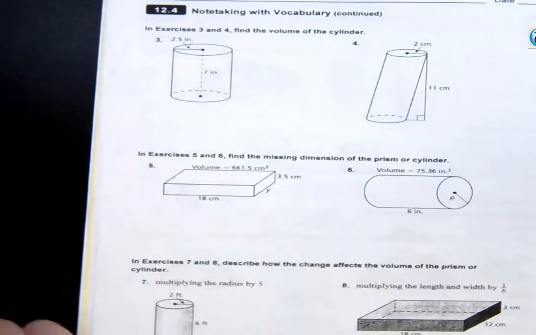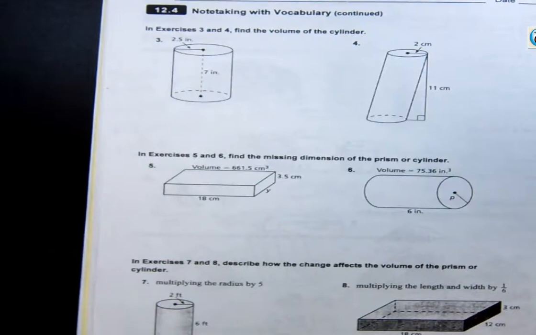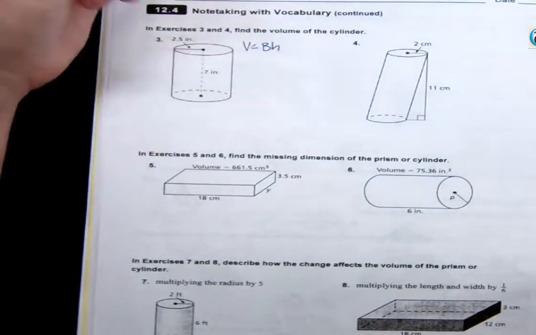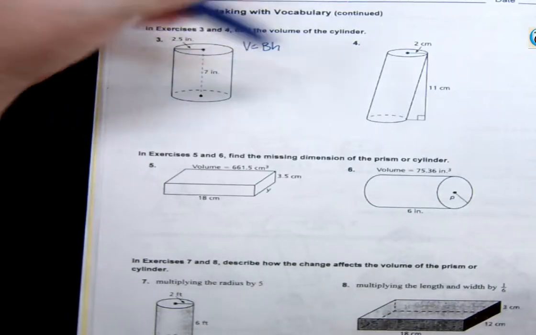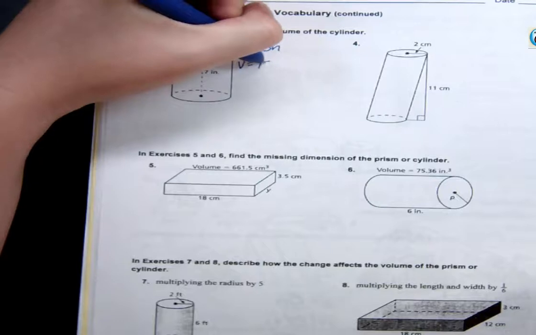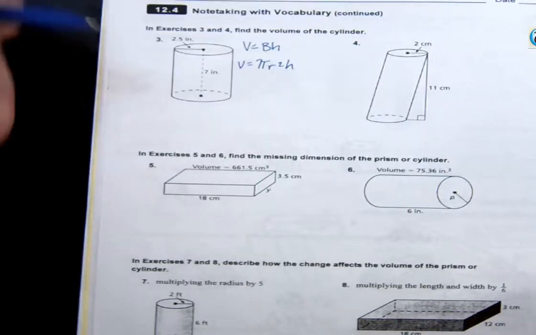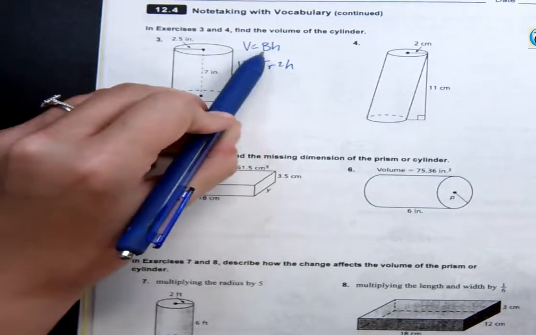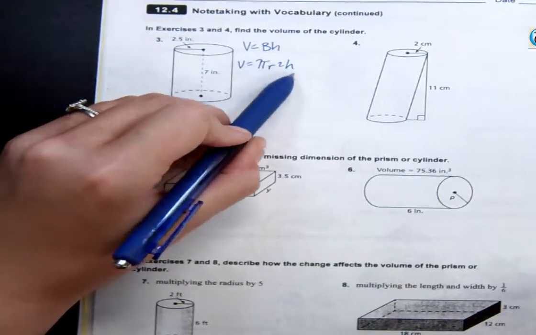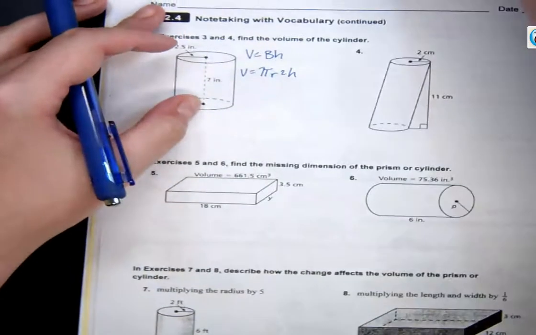Now we are looking at cylinders. So for cylinders, it's still the same formula, volume equals area of the base times height, but our area of the base is a little different. So it looks like this, pi r squared times h. So you can solve for the area of the base separately, or you can just do this and plug in those two numbers and be good to go.